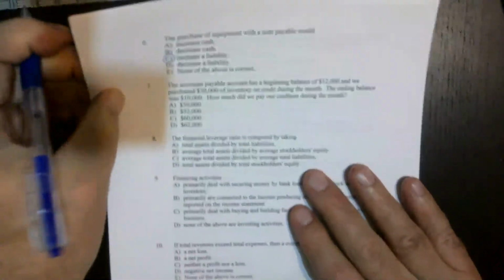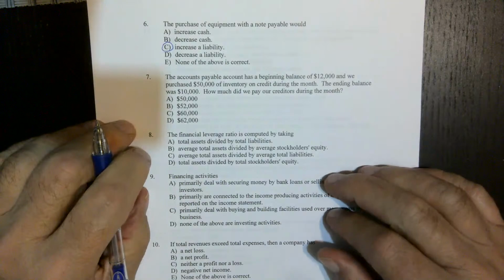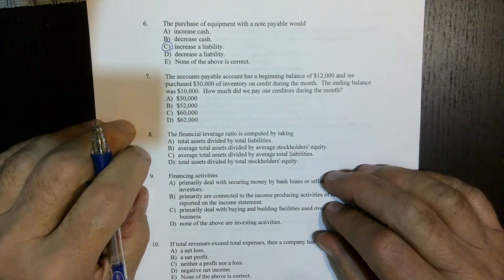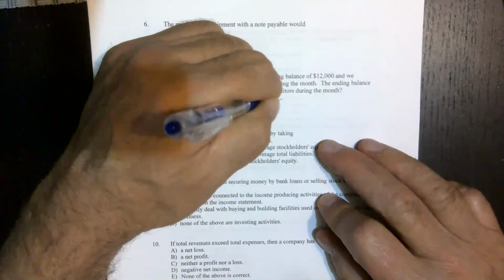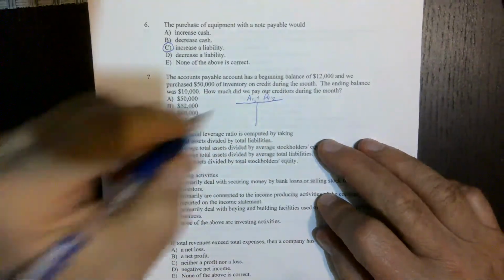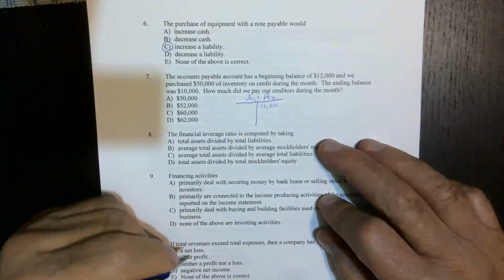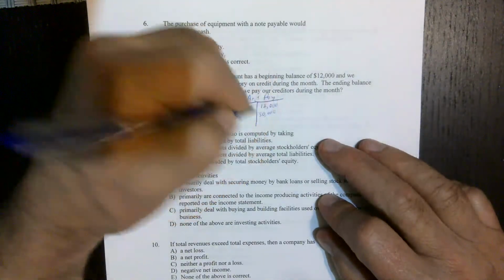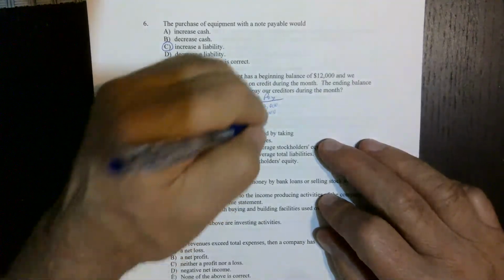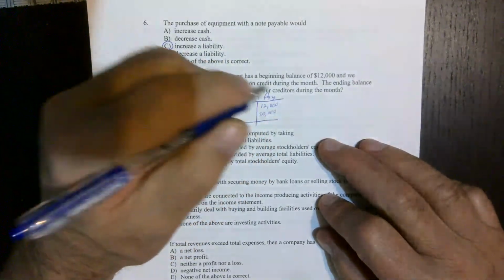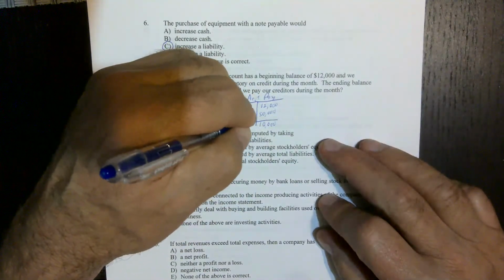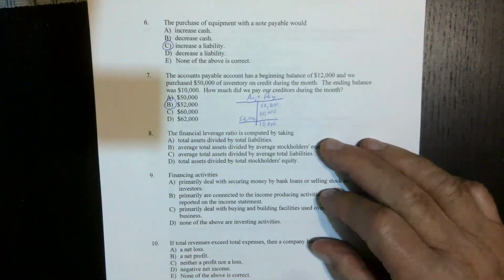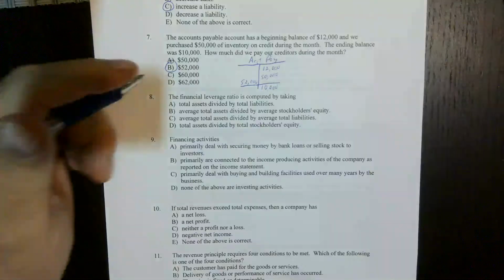Accounts payable account has a beginning balance of $12,000. We purchased $50,000 of inventory on credit. This month, the ending balance was 10. How much did we pay our creditors? Go to your T account. Accounts payable. Accounts payable is a liability, so the normal balance is $12,000. If we bought $50,000, so that's $62,000. We know our balance is $10,000 at the end of the period. So $62,000 minus $10,000, we paid $52,000, or B. Financial leverage ratio.